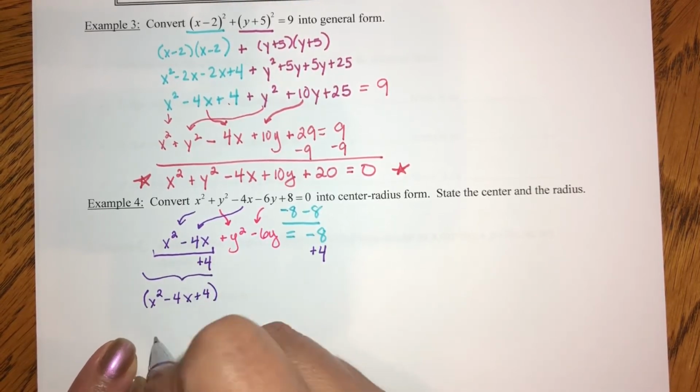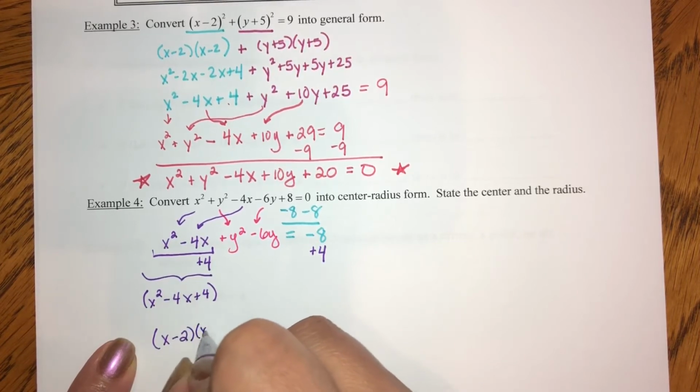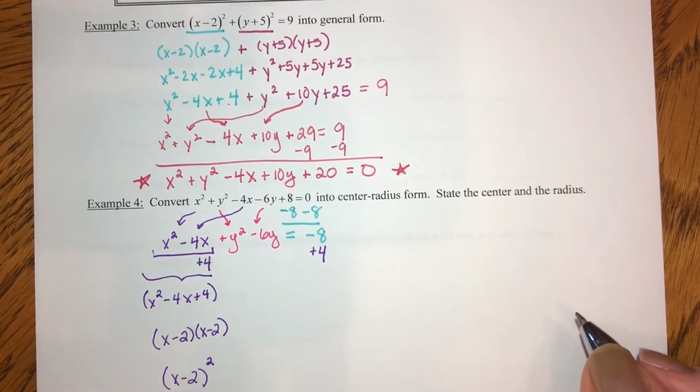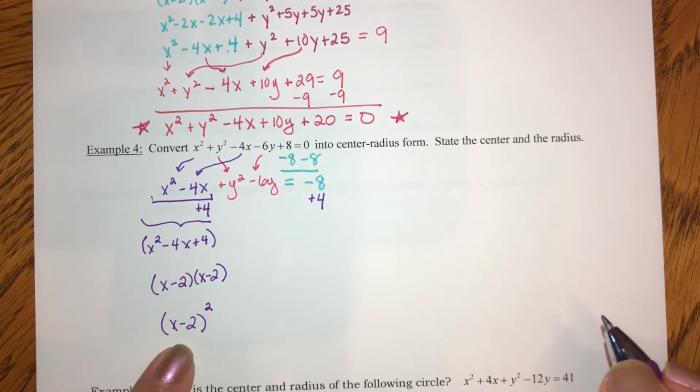And if I factor that, that would be x minus 2 times x minus 2, which you can write as x minus 2 squared. See how that's shaping up to start to look like the other version of this equation? That's how we're going to get there. We have to do the same thing with the y's.